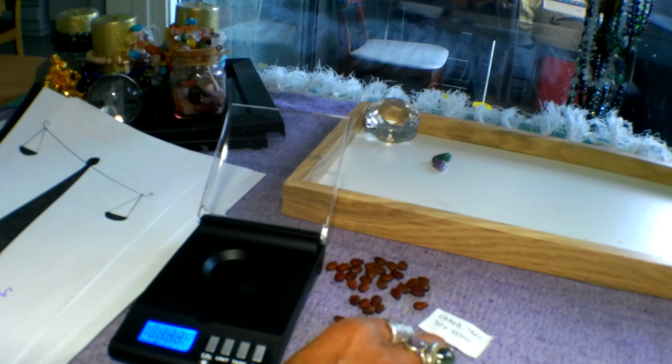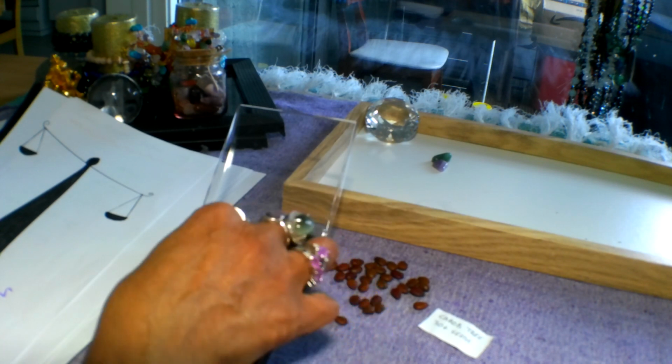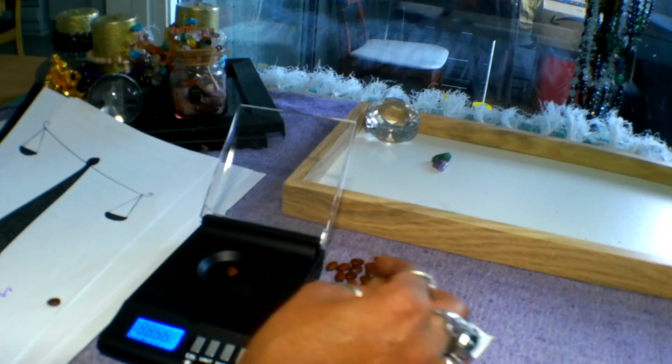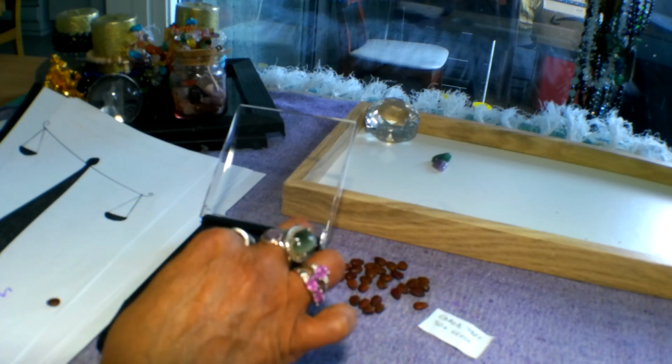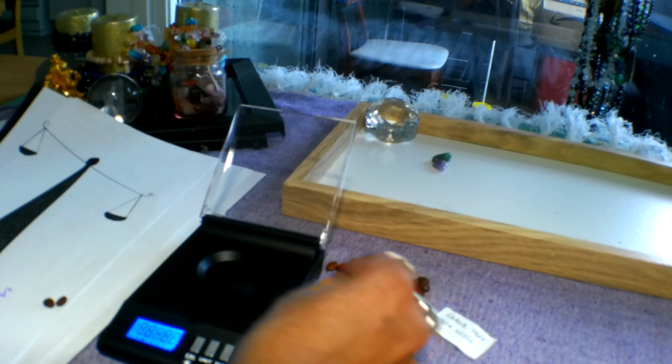I'll just show you how the weights can vary from seed to seed. The first seed I'm putting in weighs around 2.78 grams, and a second seed, which is about the same size, weighs about 2.34. So these are already varying within this little batch of seeds, even though they're all looking the same.